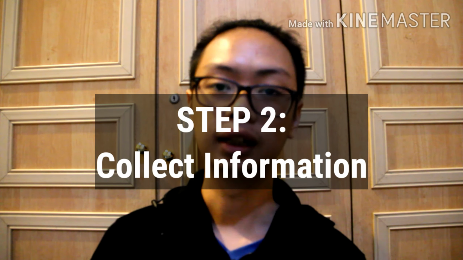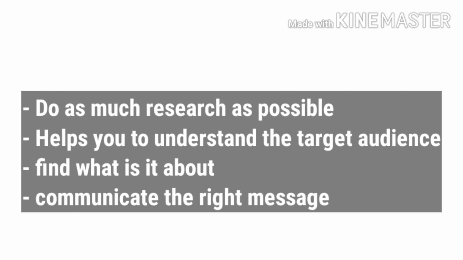Step 2. Collect information. Now, collecting information means doing as much research as possible, which means we need to know fully about what exactly we are doing in this situation. What exactly is the brand, what exactly is the company, and maybe understand what is the history behind it, so that we can help our project's target audience. And knowing your audience is a key way to ensure you communicate the right message in the best way possible.